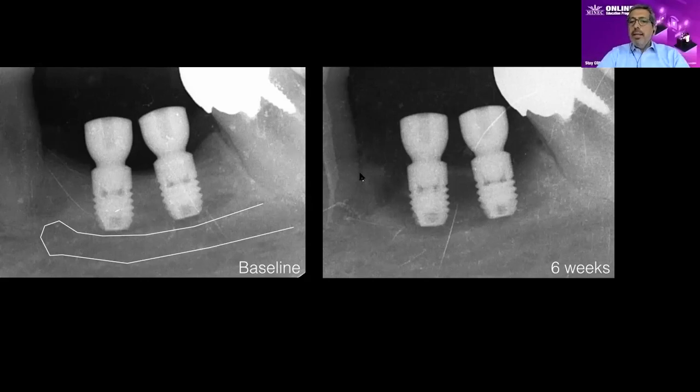But with these implants, if you cannot achieve high primary stability with this type of implant, you cannot take the decision to do an early or an immediate loading, because one of the main features to have an early or immediate loading is to be able to have a very good stability of the implant, primary and secondary.